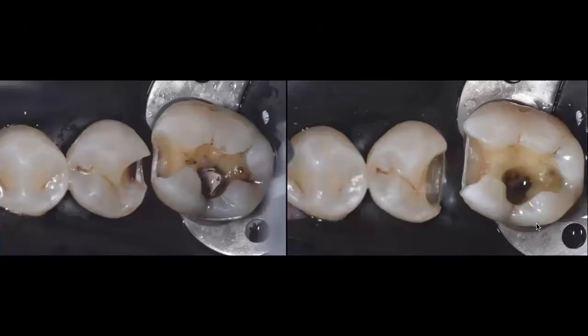All these margins are now beveled. They're nice and smooth, because that also has a lot to do with the ideal adaptation of the band in these proximal boxes. And not only the ideal adaptation of the band, but also the ideal adaptation of the composite to the band and to the beveled enamel.